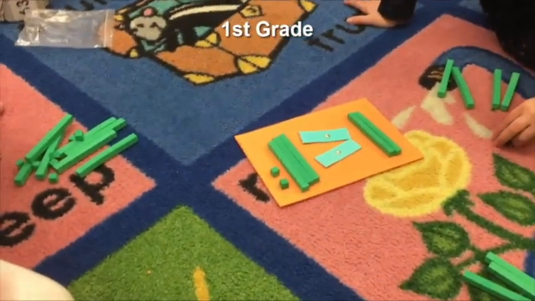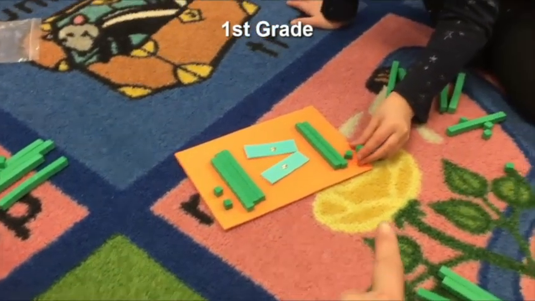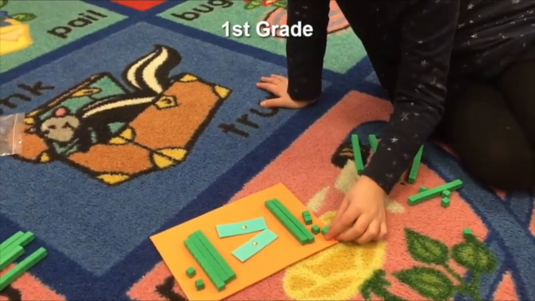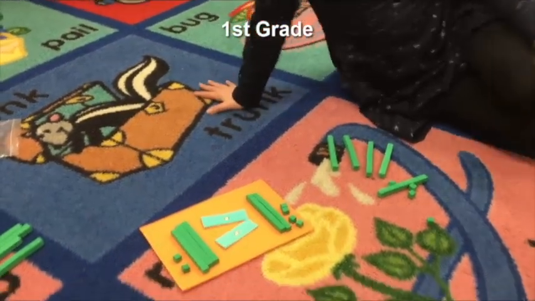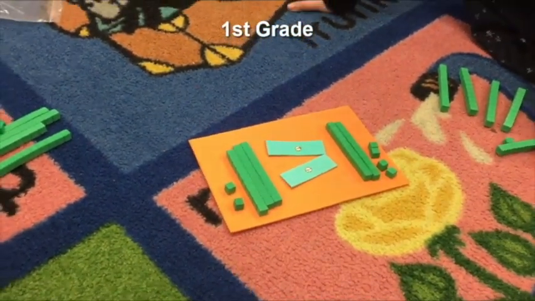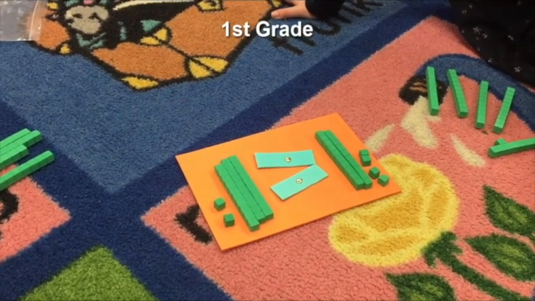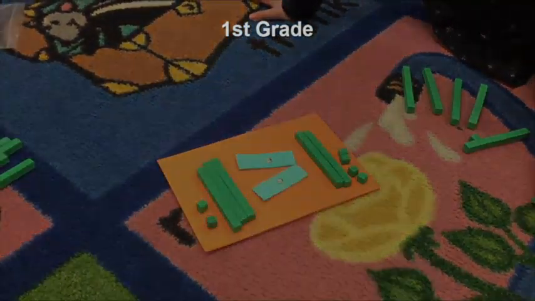How many did you put on this side? 32. And how many did you put? 24. So let's read it together. 32 is greater than 24.